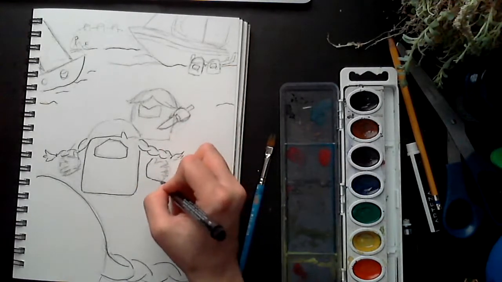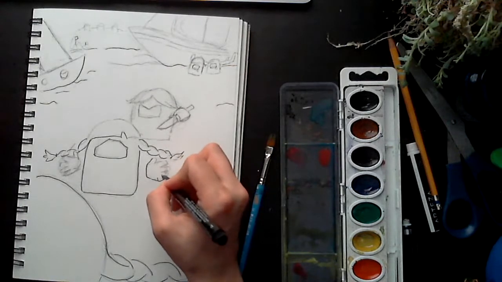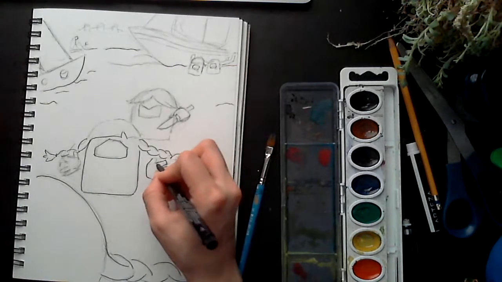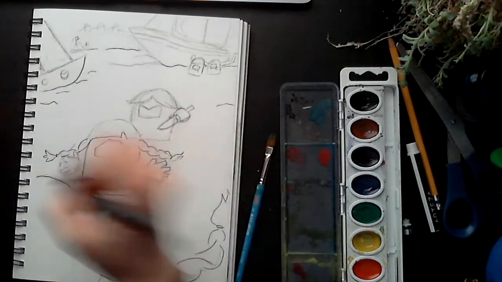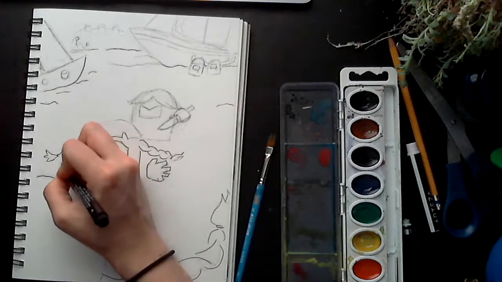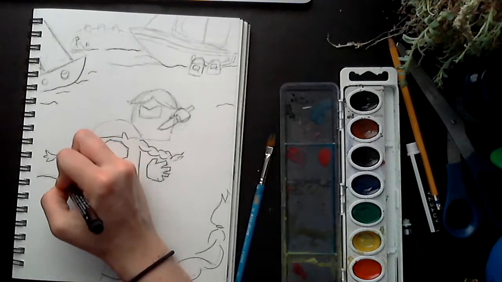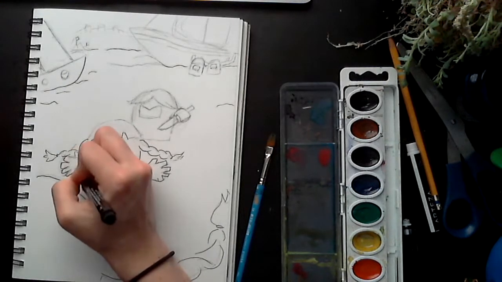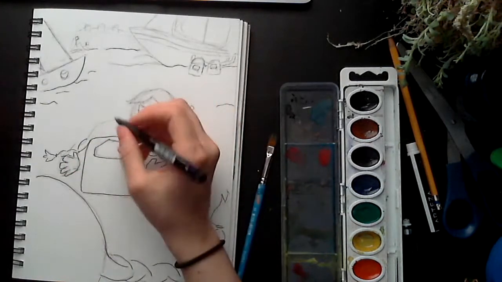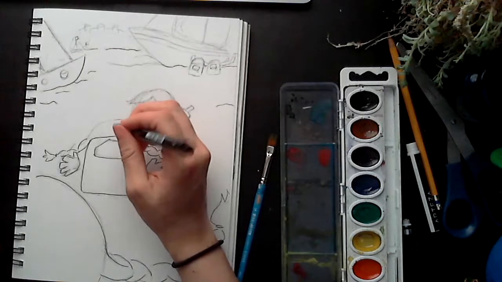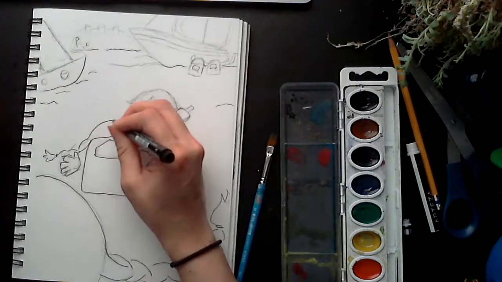So that is my question for you: do you have a favorite medium? I really love to use cardboard, and I love to use chalk pastel, especially with cardboard. Those are some of my favorites.